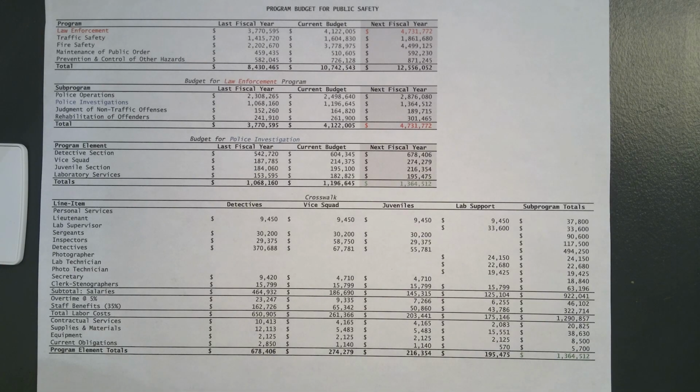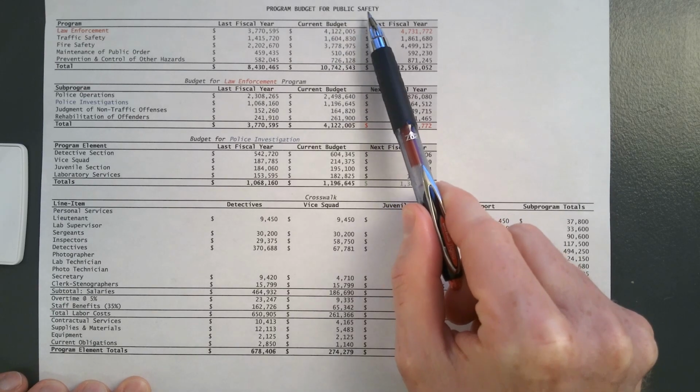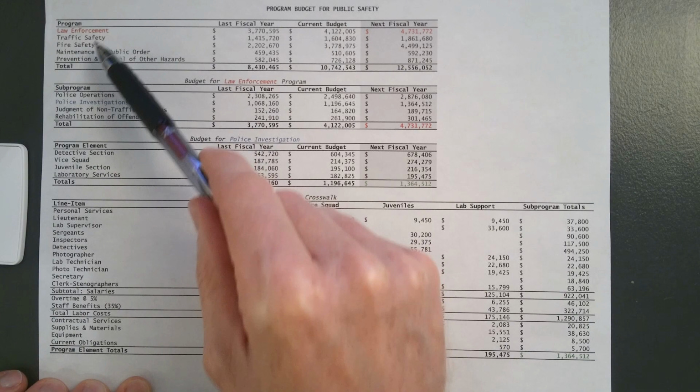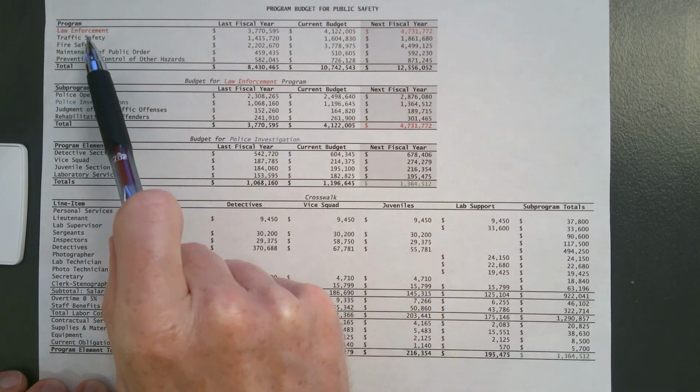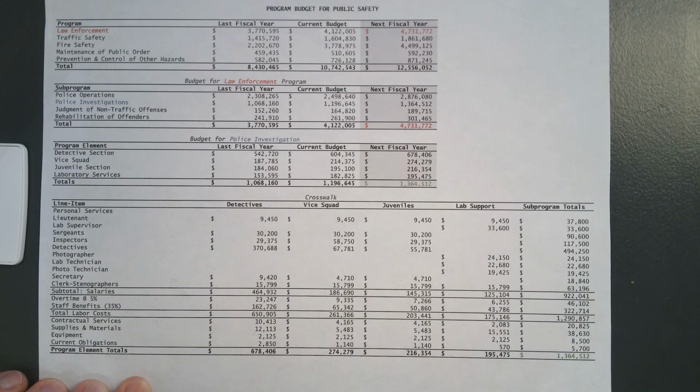So consider the program public safety, and that public safety actually has 5 components. It has law enforcement, traffic safety, fire safety, and maintenance of public order, as well as prevention and control of other hazards.